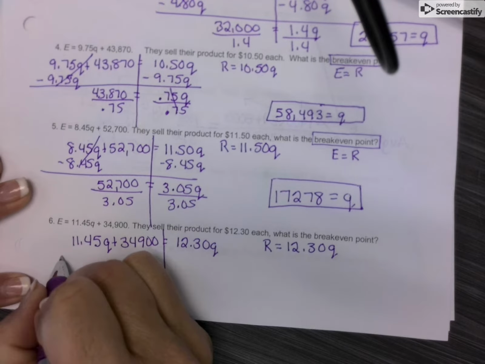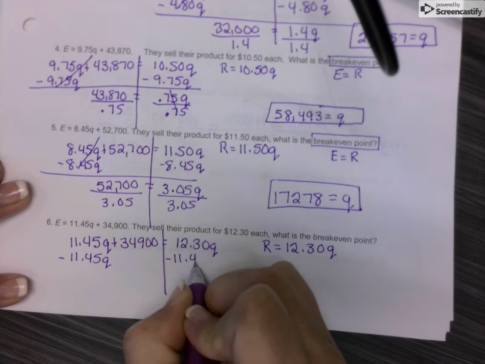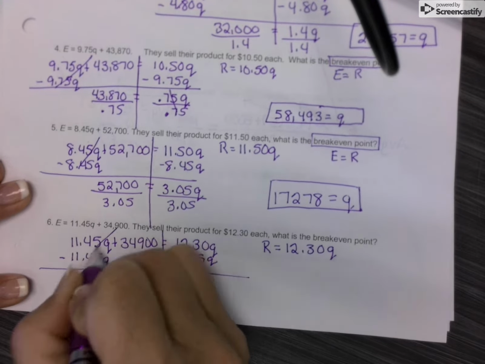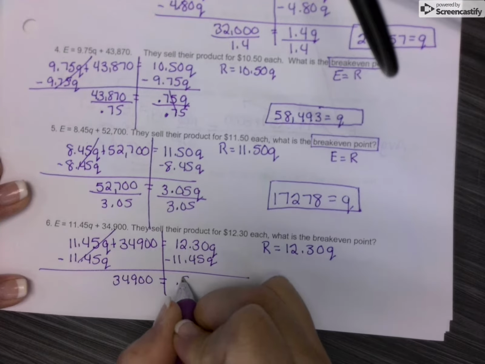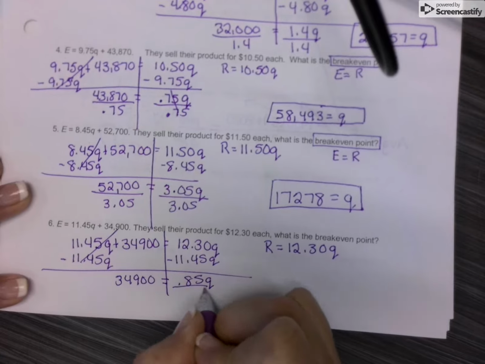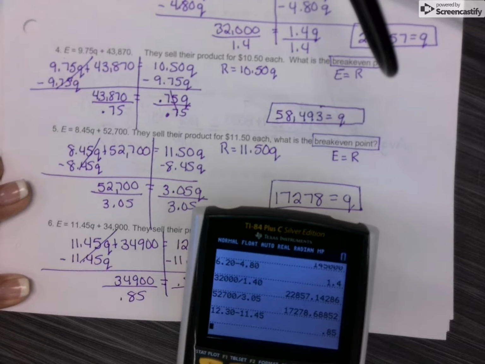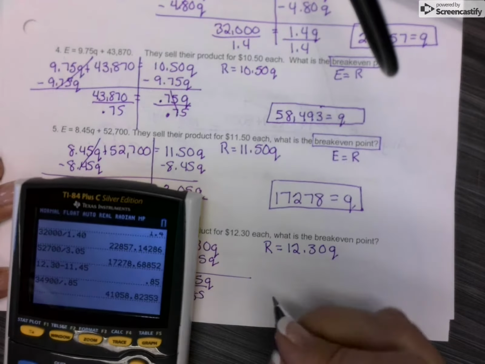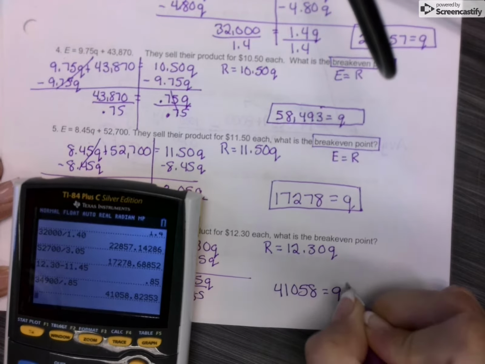So we're going to subtract $11.45 Q from both sides of the equal sign. And we get 34,900 equals 85 cents Q. Divide both sides by 85 cents. And I get 41,058. 41,058, and that equals Q.